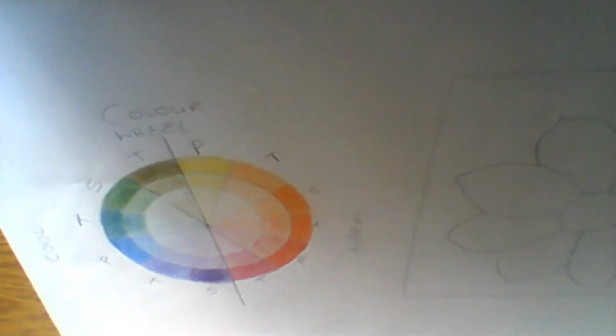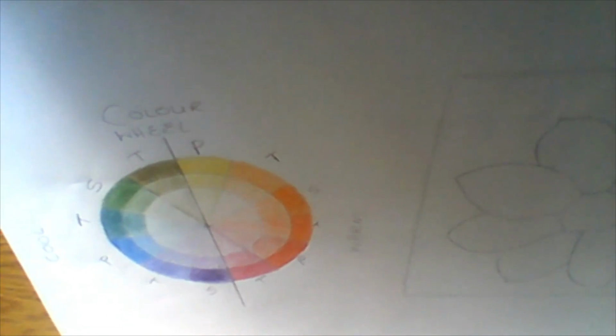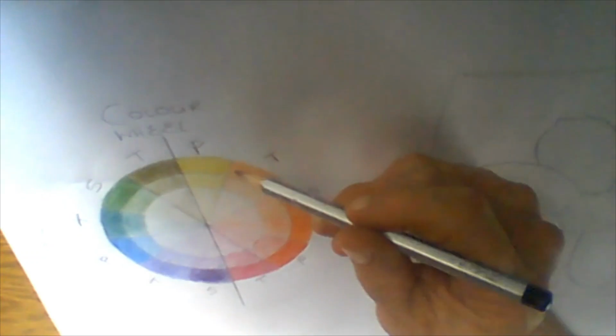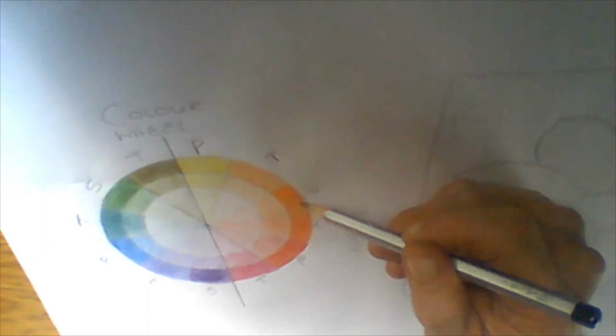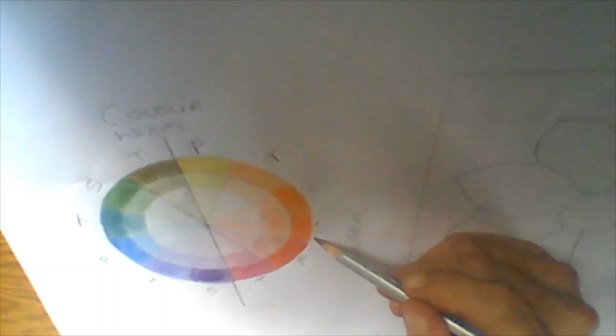Things in nature, the colors are made up of analogous colors. Now, analogous colors are colors next to each other on the color wheel. So let's say for argument's sake that we do an orange. You're not going to use only orange. You're probably going to use yellow orange, orange, and red orange. All three of those, maybe even more.